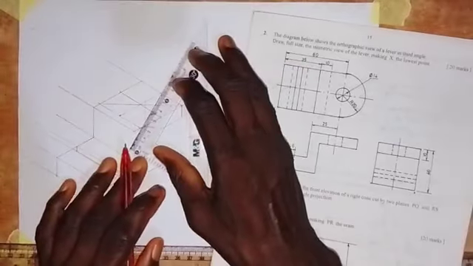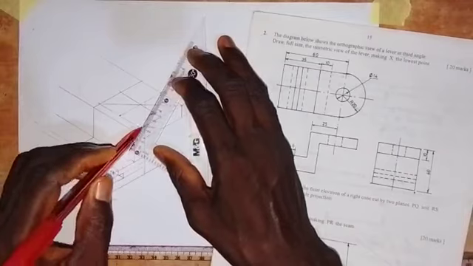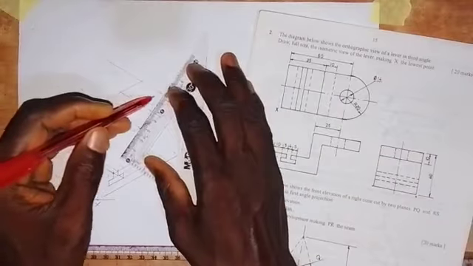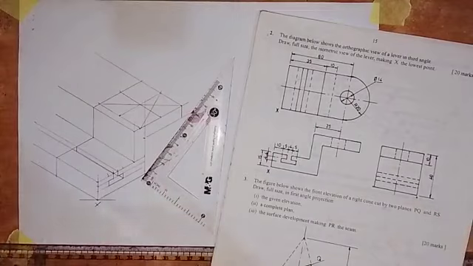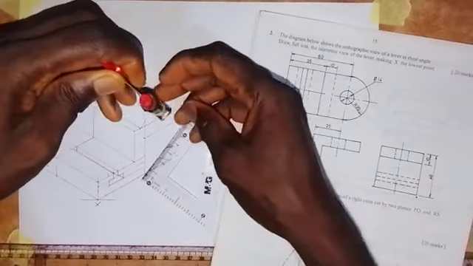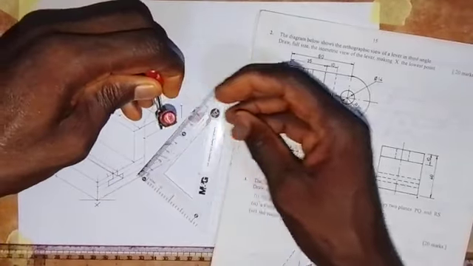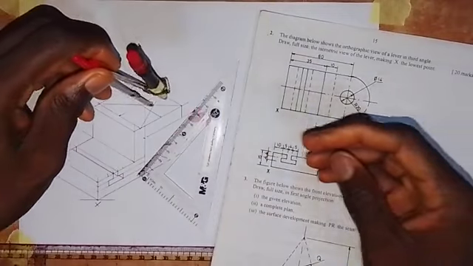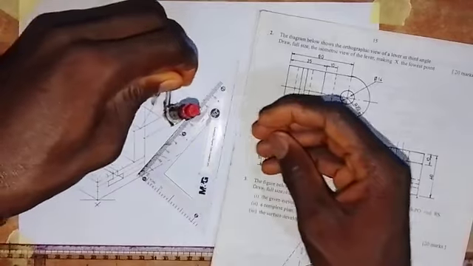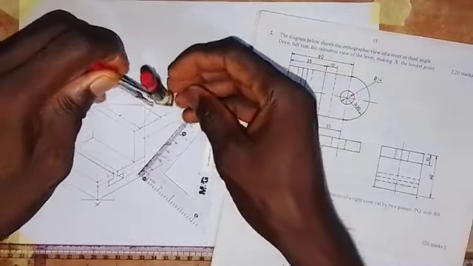Okay, so then at the same time, I'm going to join these 2 points together like this. So join these 2 points together. All right, so then with the pinpoint of the compass at this point here, I'm going to extend the pen point to this point here. I'm going to produce an arc. Okay.